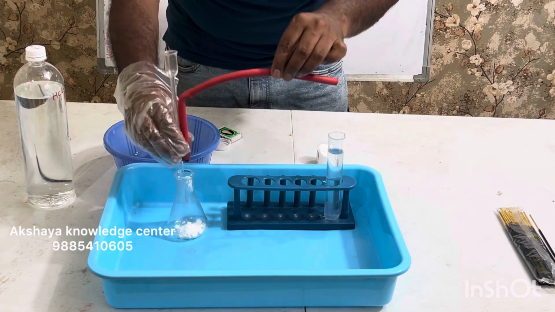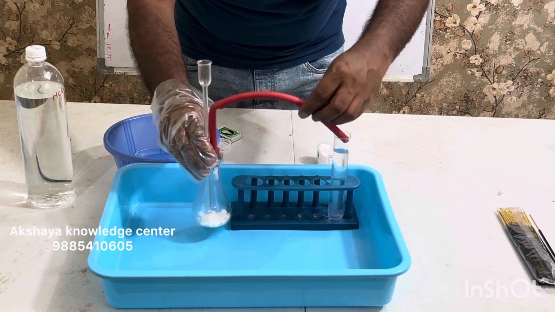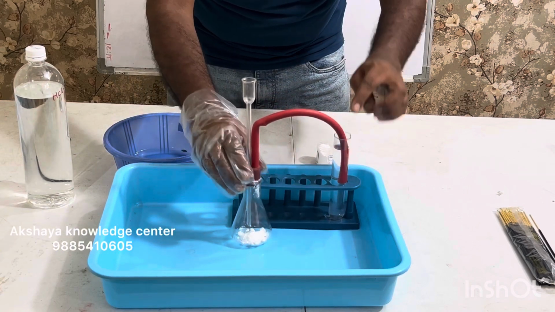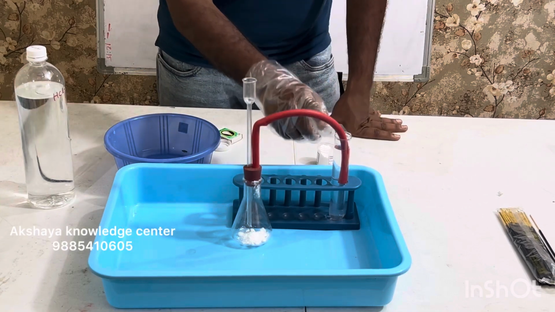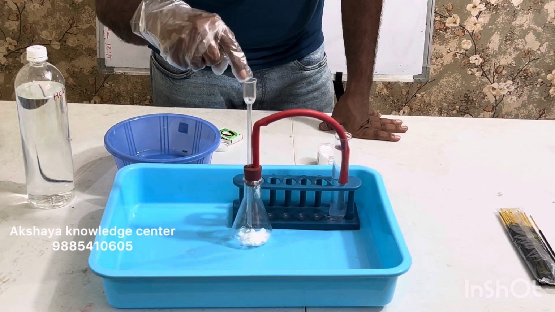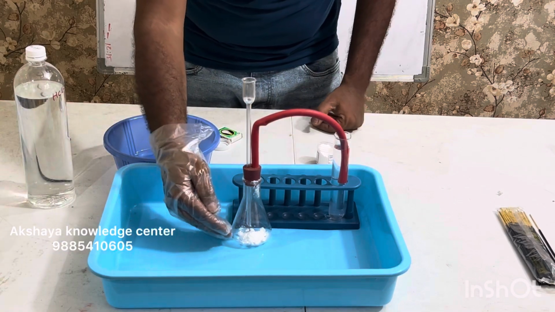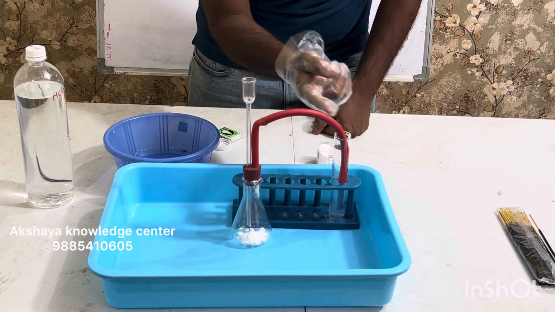So the advantage of using this thistle funnel is I can place this pipe inside the conical flask, and the delivery tube inside the test tube with lime water, and now I can pour acid in this directly. When I pour acid in directly, the reaction would happen and the gas would release from this pipe.